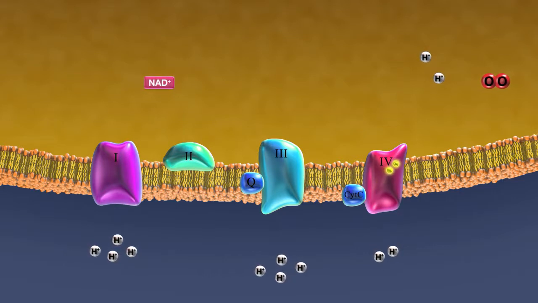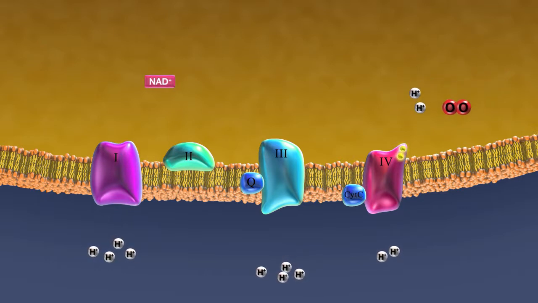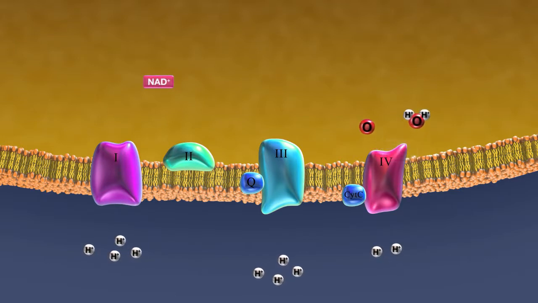Now the electrons that came from NADH are approaching the end of the journey, and they're going to be accepted by their terminal electron acceptor, which is oxygen. So oxygen is reduced to form water, and you can see here in the reaction 2 protons are used.